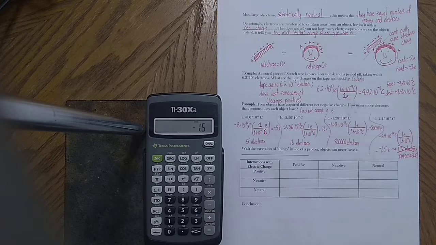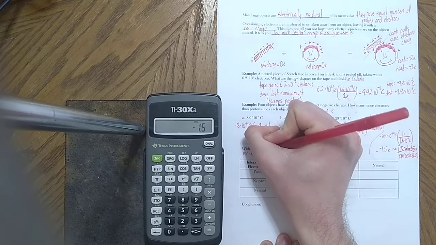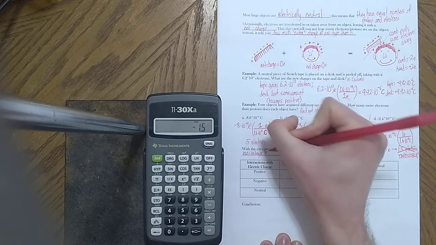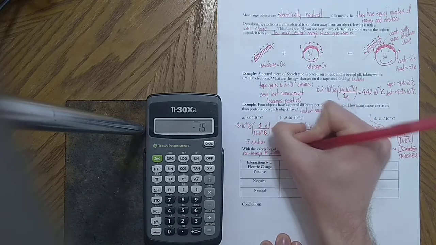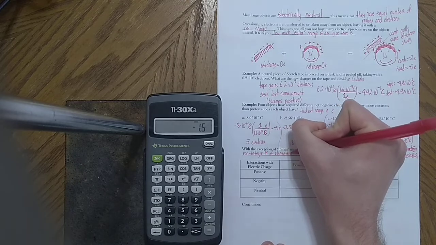Matter of fact, a better rule for it, with the exception, and we'll talk about this right towards the Regents, right at the very end of the class, with the exception of things that are "things," in quotation marks. I don't want you to think about this right now. With the exception of things that are inside of a proton, objects can never have a non-integer number of elementary charges. You cannot have a fraction of an elementary charge.